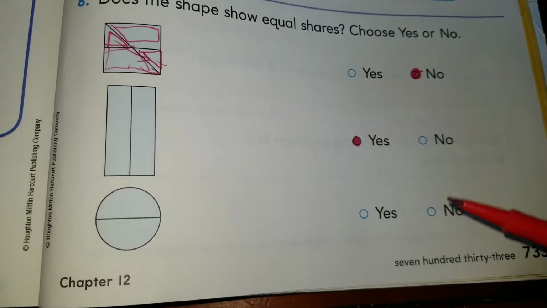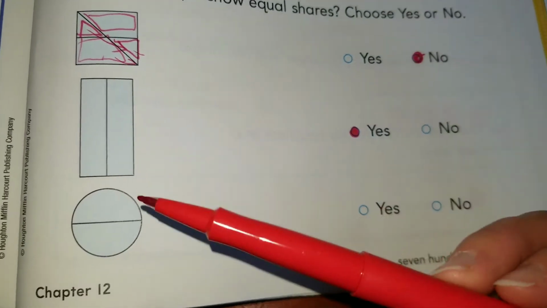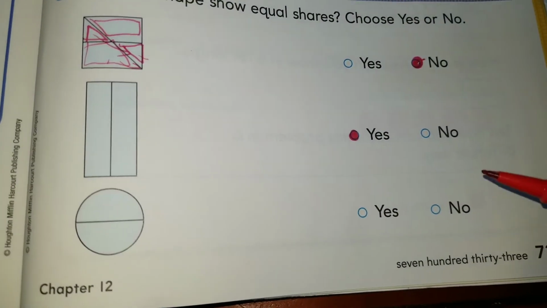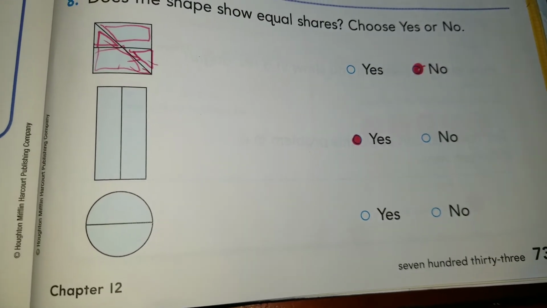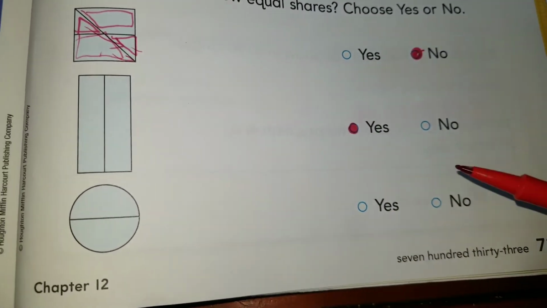Is it divided into equal parts? Yes. All right, you bubble in yes. Is it divided into different parts? You bubble in no. Well, if it's not divided into equal parts, you bubble in no.